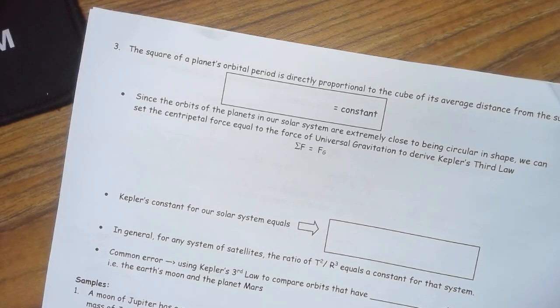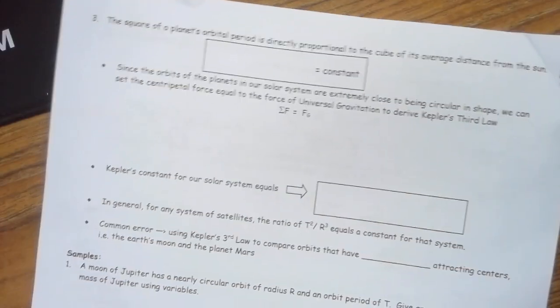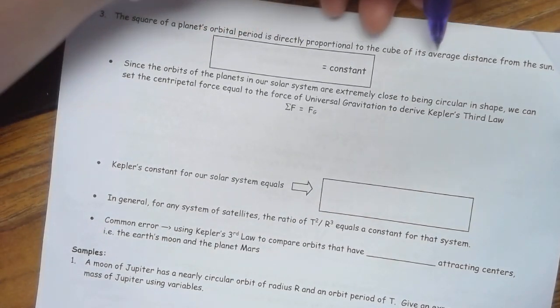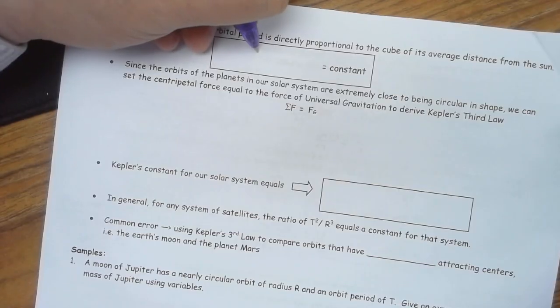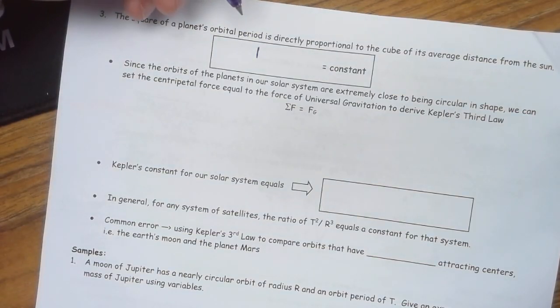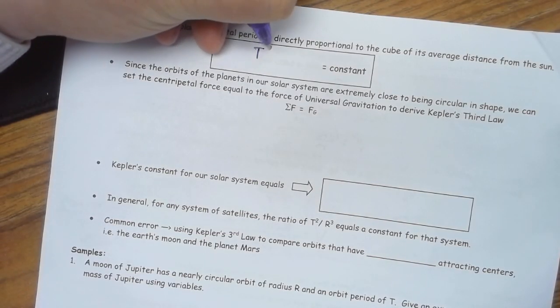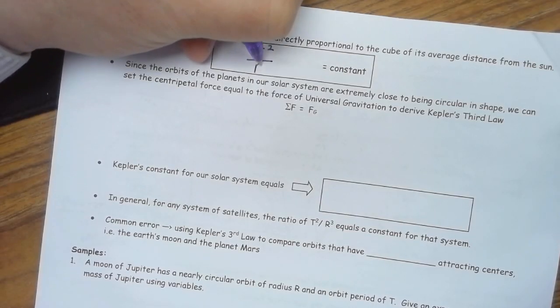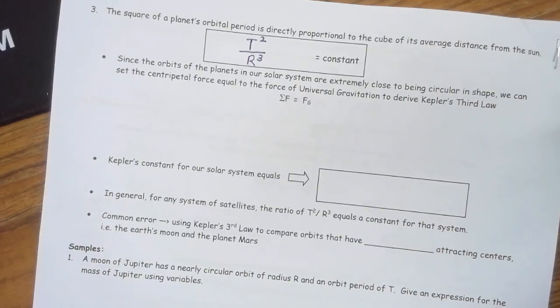The one that's going to ring important to us is Kepler's third law, that the square of a planet's orbital period is directly proportional to the cube of its average distance. So let me put this in math terms, because that's the way my brain thinks. The square of the orbital period is directly proportional to the cube of the radius, the average distance to the sun.